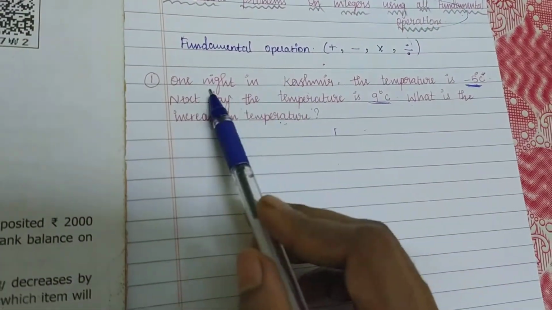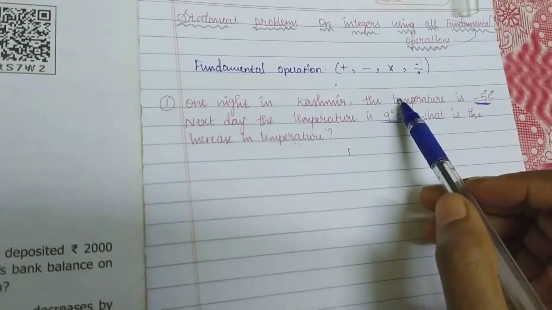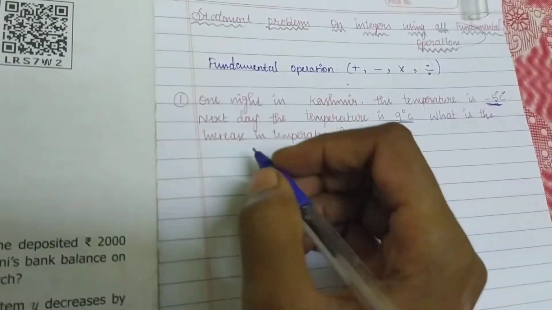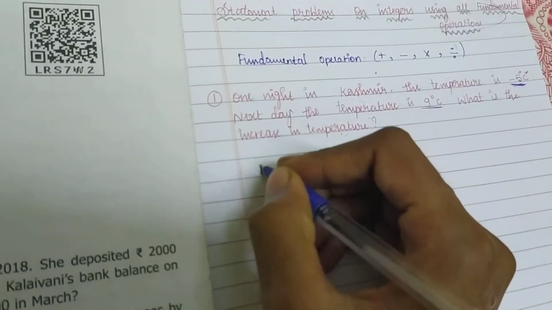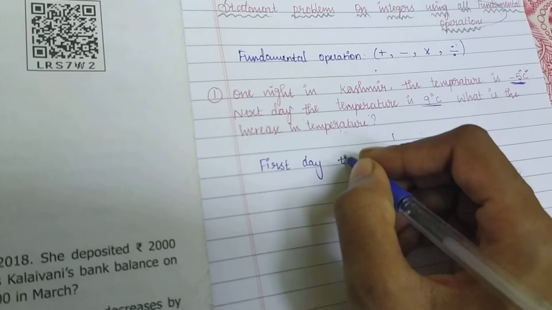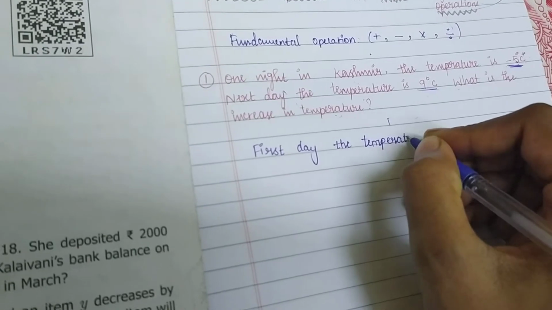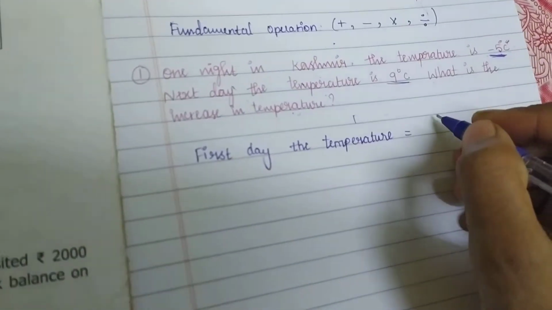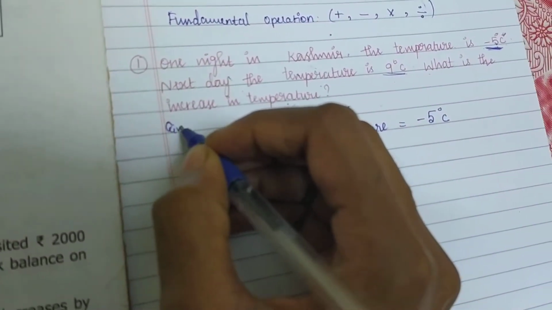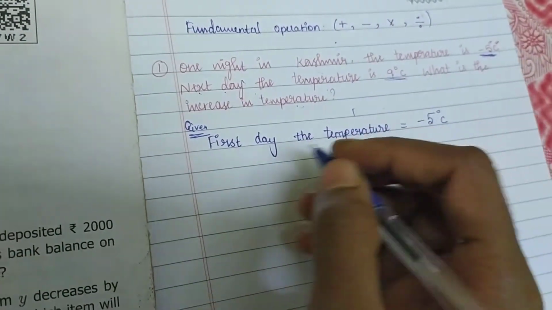So in the sum they mention one night in Kashmir. You stay one night, and on that night the temperature is -5 degrees Celsius. So that is your first day, right? The first day, what's the temperature in Kashmir? We have a negative temperature, -5 degrees Celsius. First you write what is given, then move to the steps. Then the next day you have a temperature of 9 degrees Celsius.